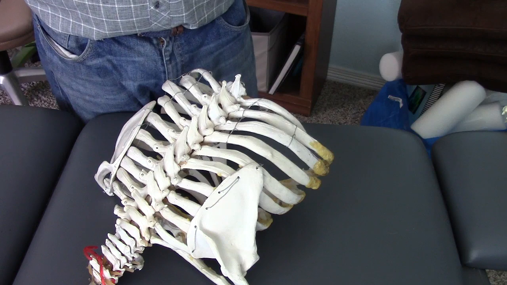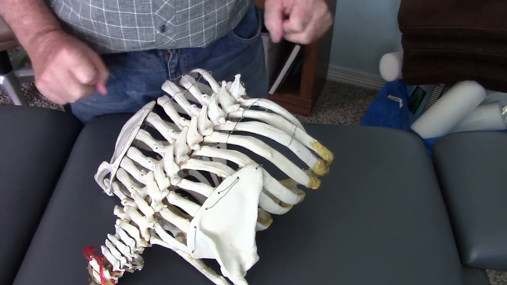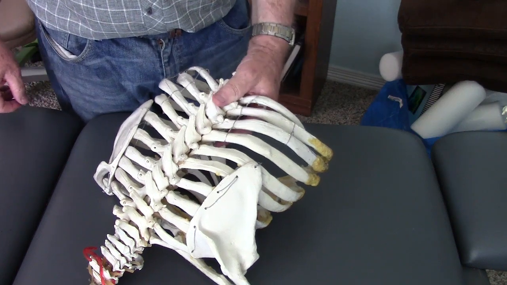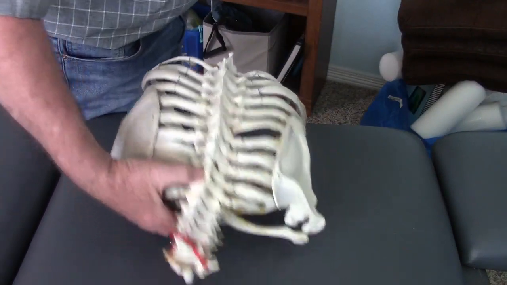So I hope this is informative in demonstrating the difference between a side bending manipulation and a rotational mobilization, and also an introduction to the rib joints.